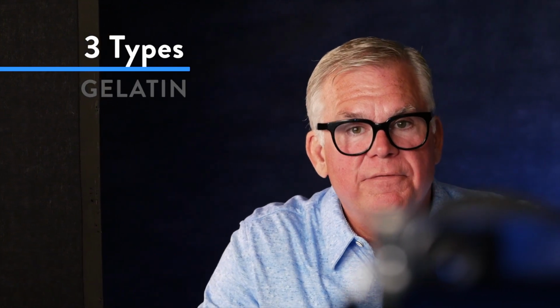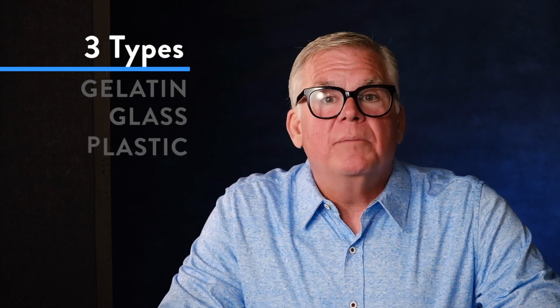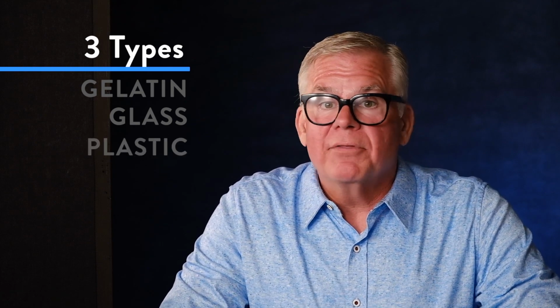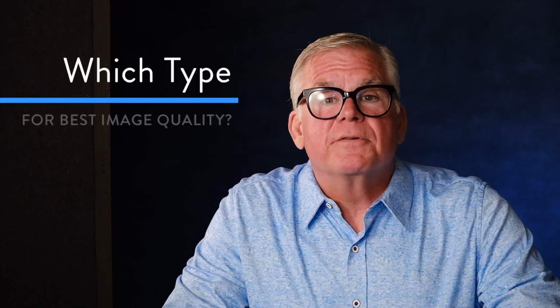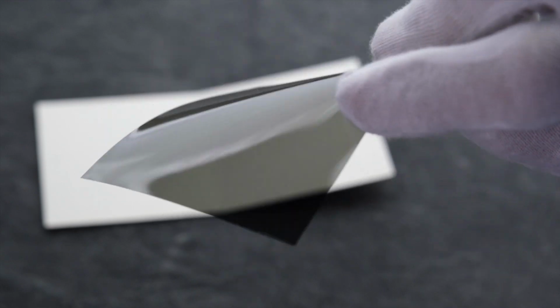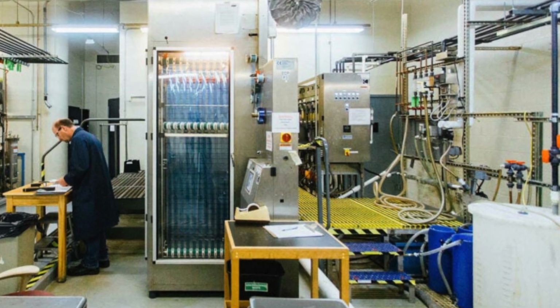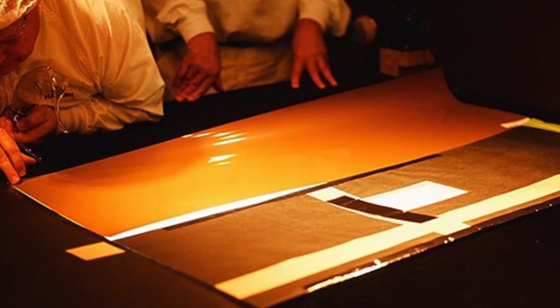ND filters come in three basic types. There's the gelatin filter, there's the screw-in glass style filter, and there's the optical grade plastic. Each one of these are going to have their pros and cons, but here's the scoop that you need to know. The type of filter that offers the least amount of image degradation to your photograph is going to be the gelatin style. Now these are thin, flexible, super delicate sheets, big sheets that are made in a big fancy laboratory to scientific proportions. Then they just cut them down to the size that you need to buy. So you can buy 8x10 down to 4x4, whatever you want.